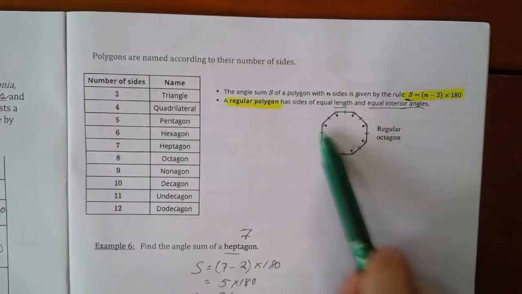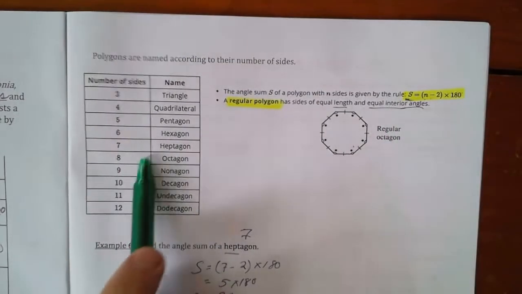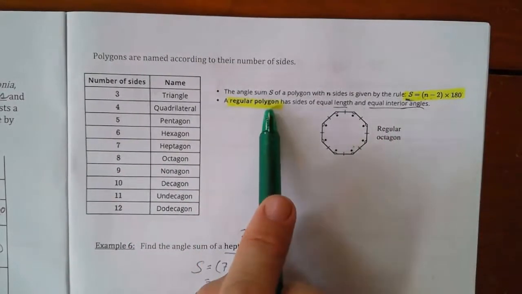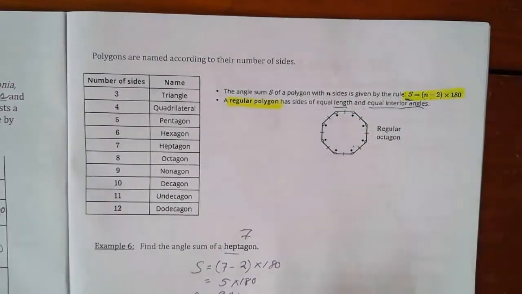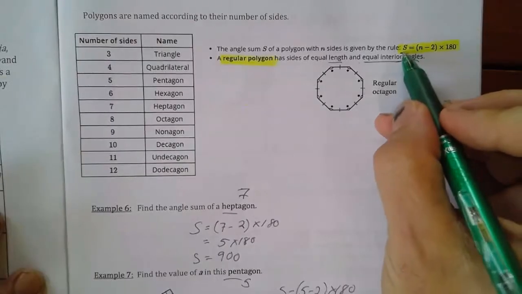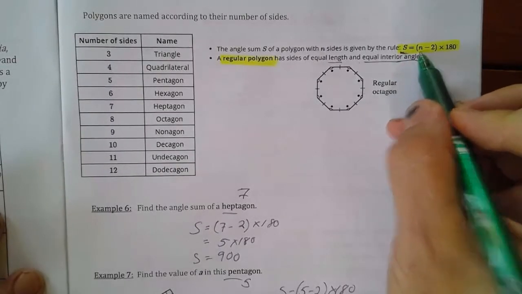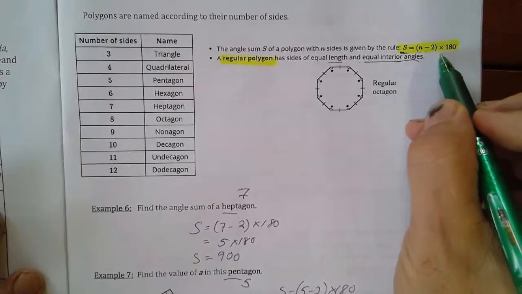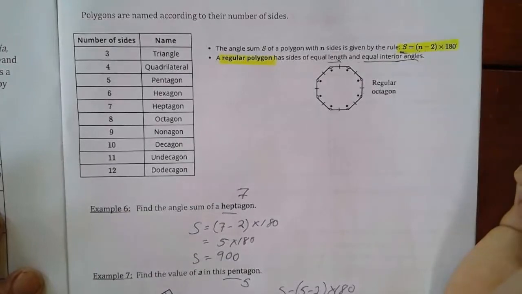Divide that evenly by 8, and you can find out what each of these interior angles is, and that works for any of these if they're regular. Same equal length of sides, and they will have equal interior angles. And again, this is that formula. The angle sum is the number of sides minus 2, do that first because that's in brackets, multiplied by 180, because that gives you the number of triangles. Times 180, we get the angle sum.